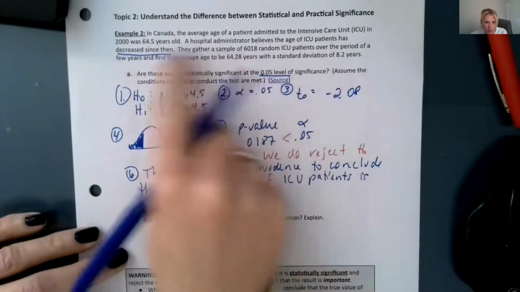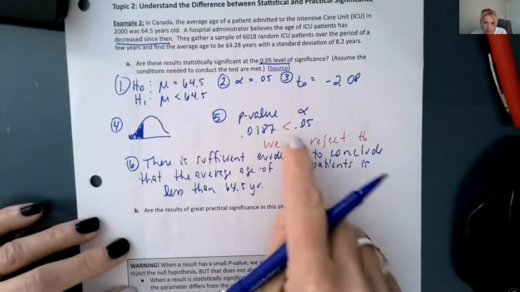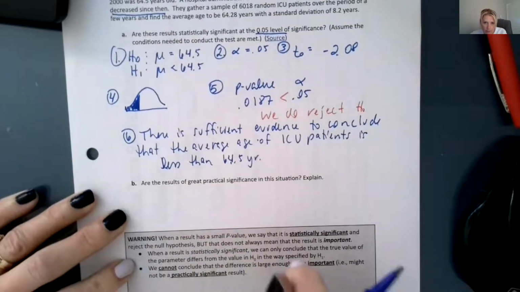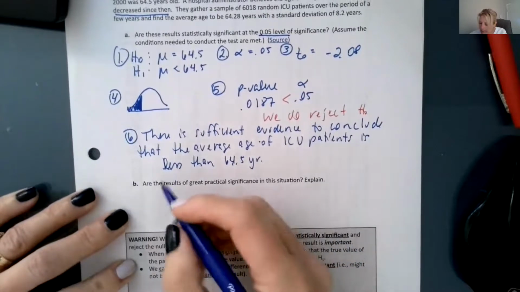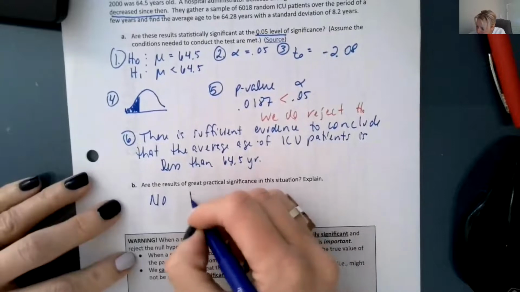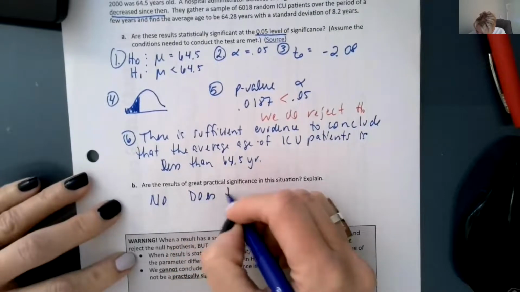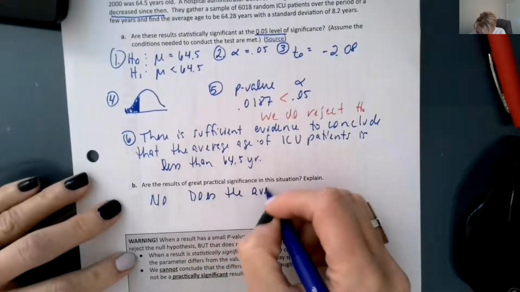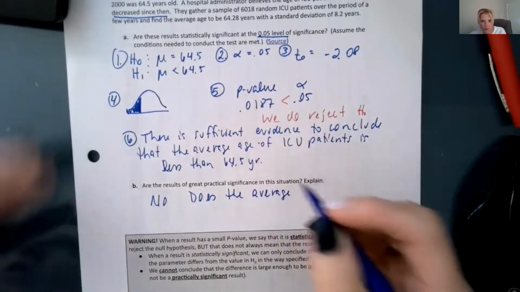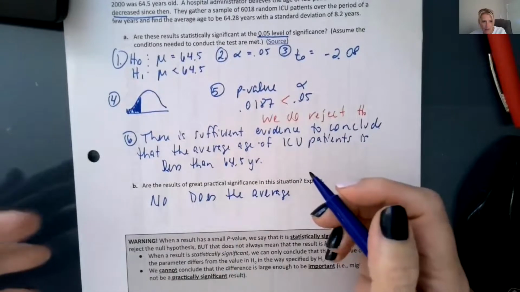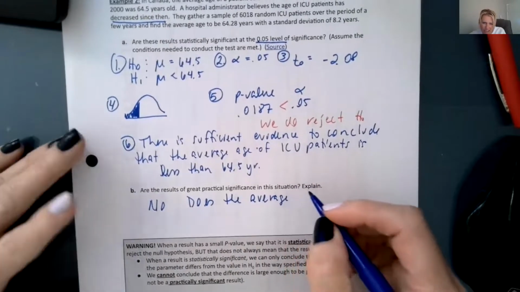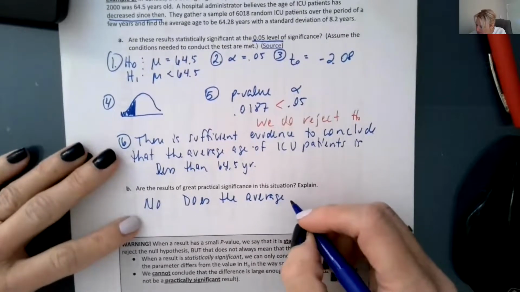It doesn't seem like much, but I guess there's enough evidence, barely, right? It says, are the results of great practical significance in this situation? I would say no. Does the average age really matter? It might tell you that maybe older or younger people are having medical conditions that are putting them in the ICU, but I don't know that it really has any practical significance.